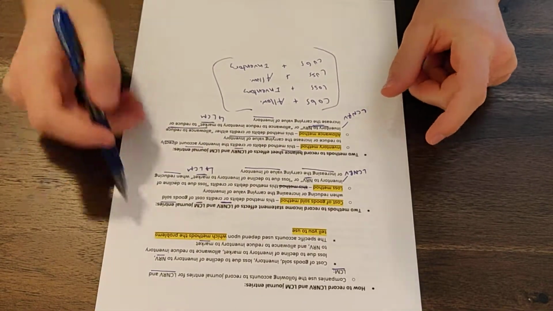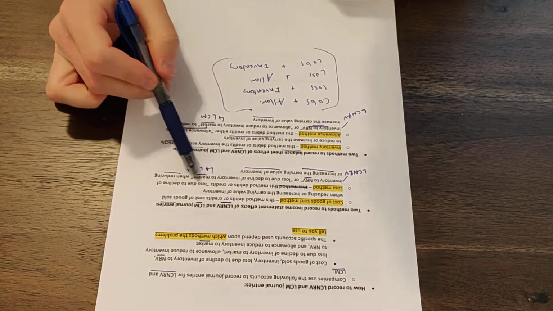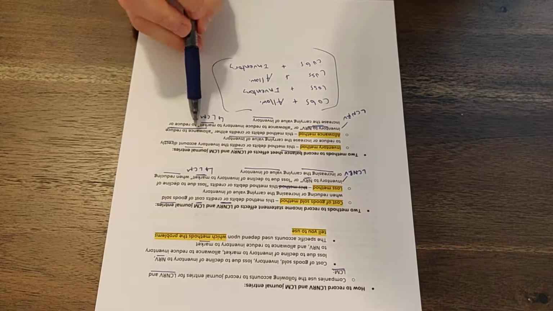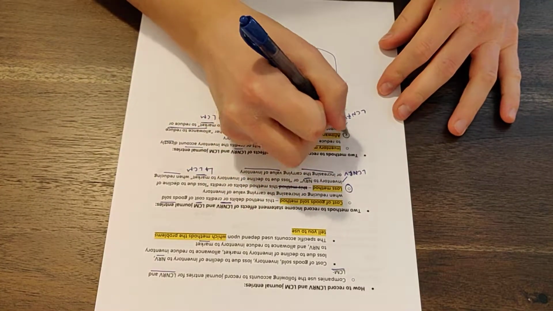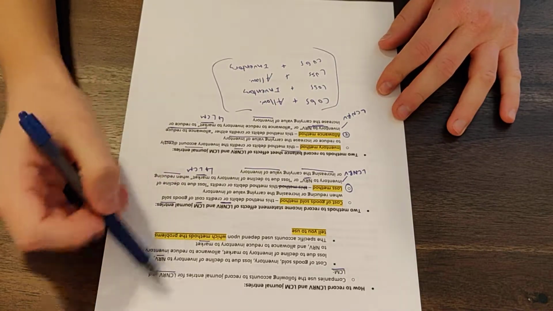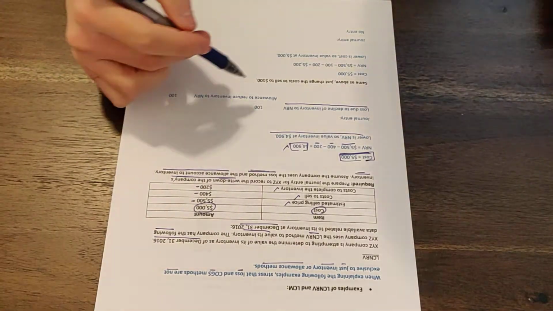Okay, these account names are all listed up here, and then they're repeated again here at the bottom: loss due to decline of inventory to NRV, allowance to reduce inventory to NRV. For the loss, because we're using the loss and the allowance method, that's what the problem tells us. And we have all the account names listed here again if you need to refer back to those. Okay, so that's the first part of it.